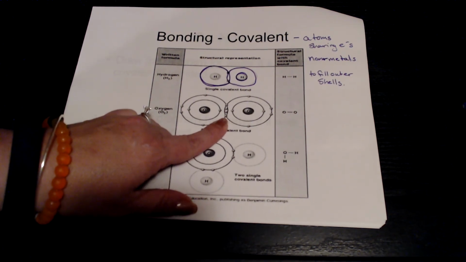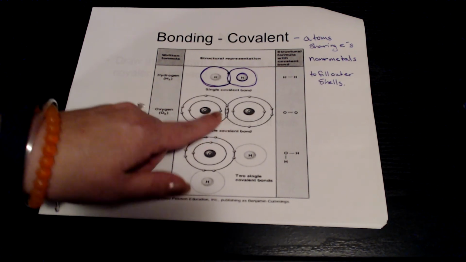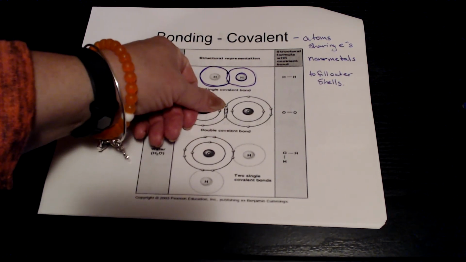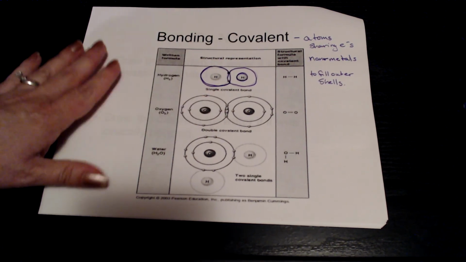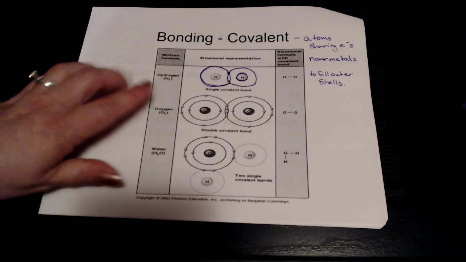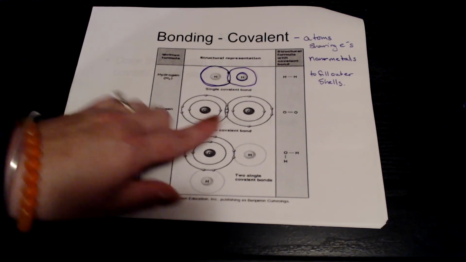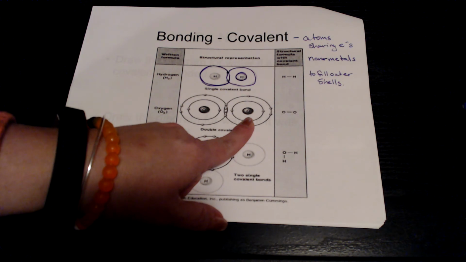Same thing's going to happen down here with oxygen, but as you can see, there's 1, 2, 3, 4 electrons that are being shared between those 2 oxygen atoms. 2 belong to this oxygen and 2 belong to this oxygen.